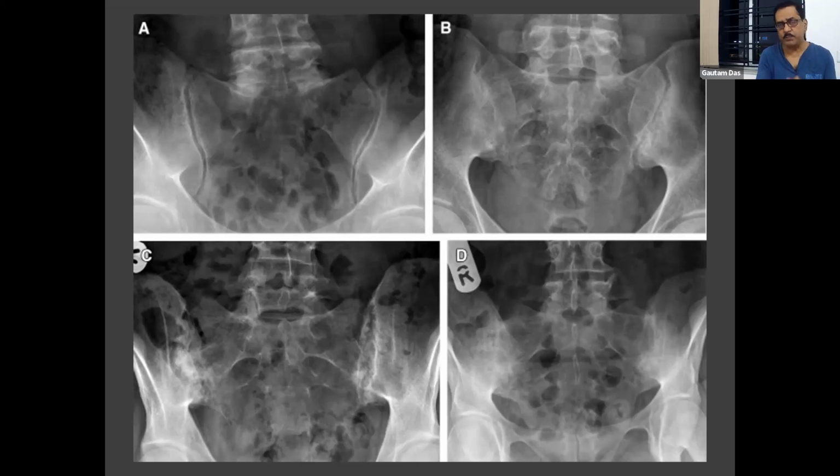But another very important point to remember is that sacroiliitis and sacroiliac joint pain do not have a linear relationship. That means sometimes you see sacroiliitis on the X-ray, but that is not responsible for pain, and vice versa. We may see a normal looking X-ray or MRI of the SI joint, and still that sacroiliac joint is painful.